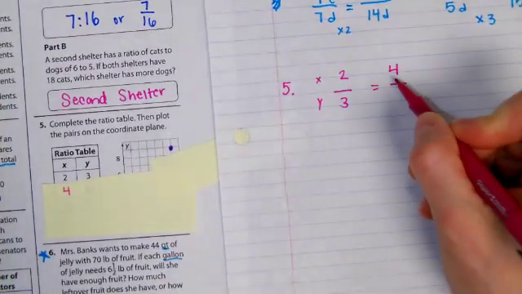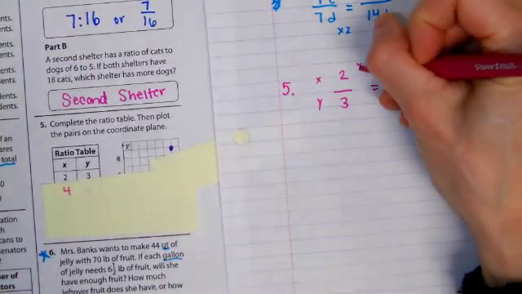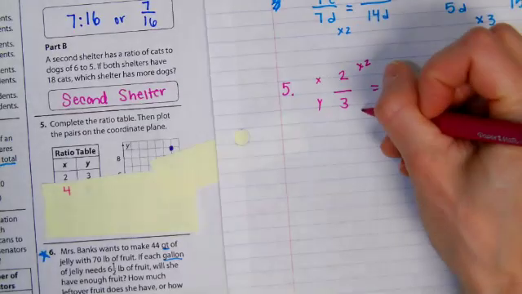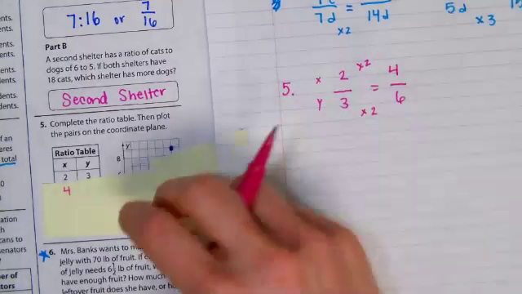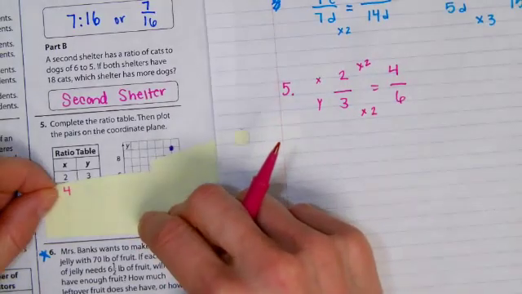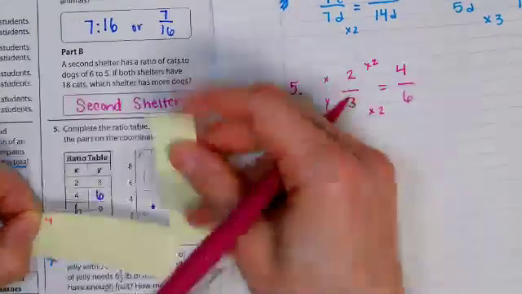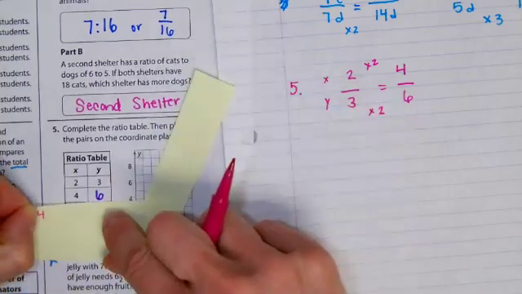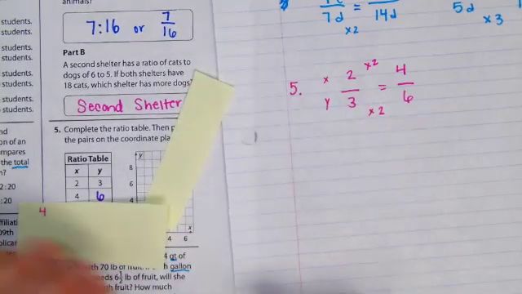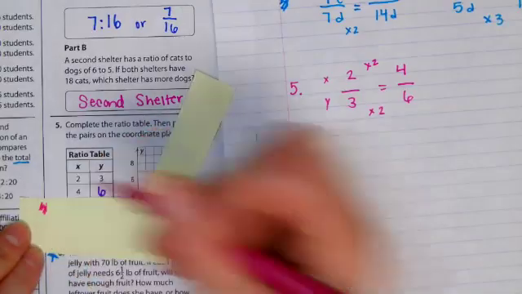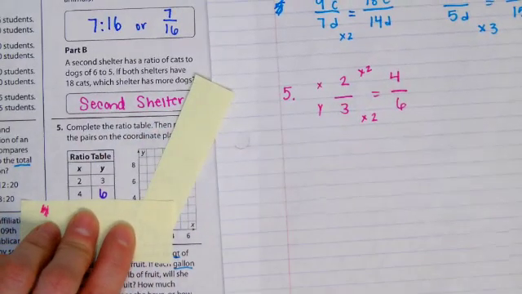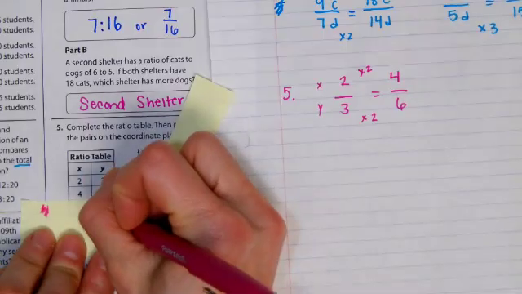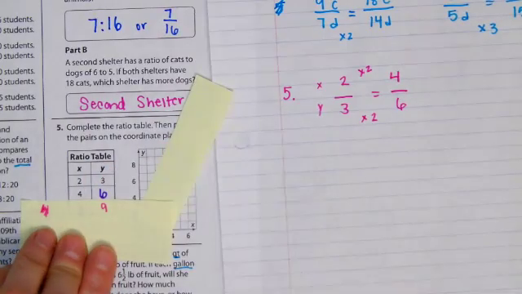So 2 times what gives us 4? Well, that would be times 2. So that means the bottom we would have to times by 2 as well. 3 times 2 is 6. So that would be our answer that we would write in the next spot. And you probably already saw that next answer under there, but I want to show you how we get it. Okay, so we have 4 and 6. Well, the next one that they give you is 9 in the Y value.